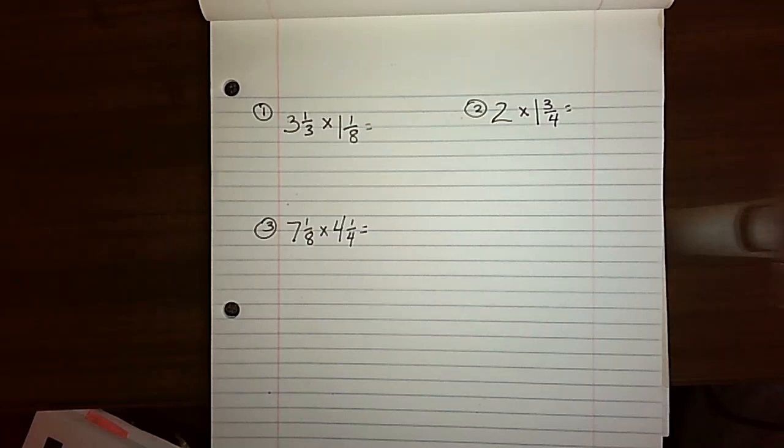Last one is a big number. Math's more fun when you do it together.